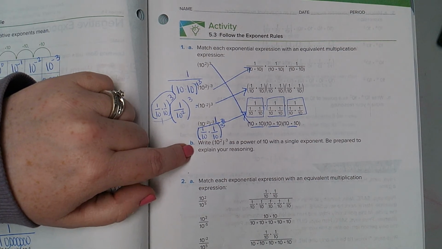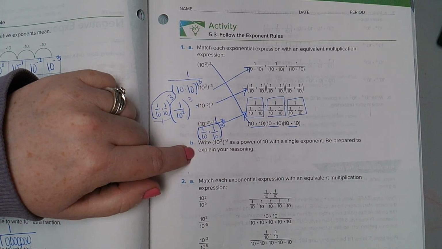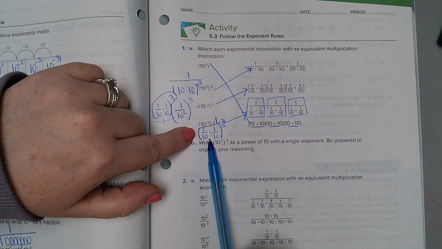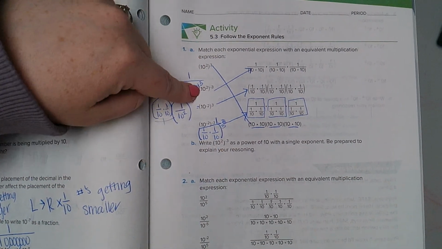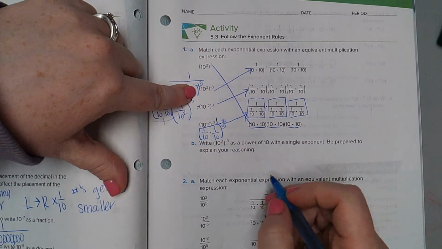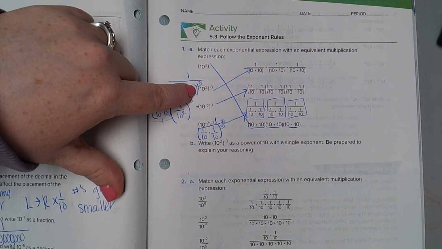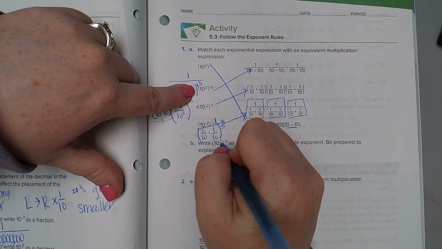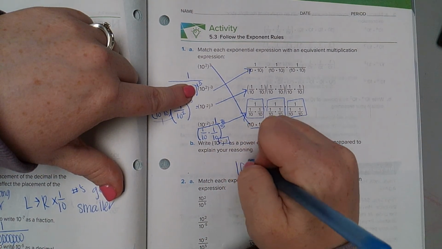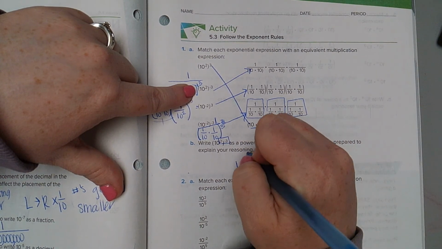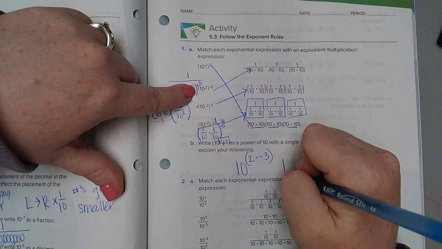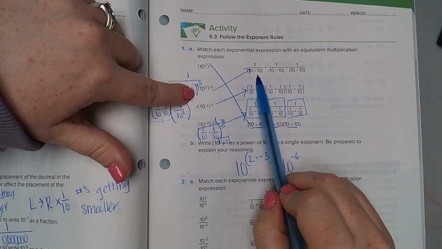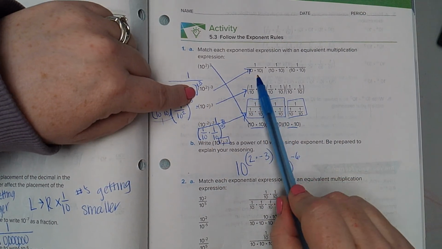Write 10 squared raised to the negative 3rd power as a power of 10 with a single exponent. So this one right here, as a single power. If we go back to lesson 3, I think, it tells us we multiply our powers. So 10 squared times negative 3 gives us 10 to the negative 6 power. How many in this set of 1/10 did we have?